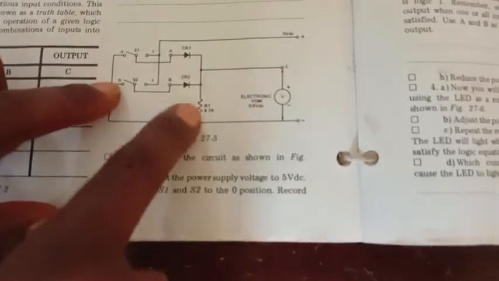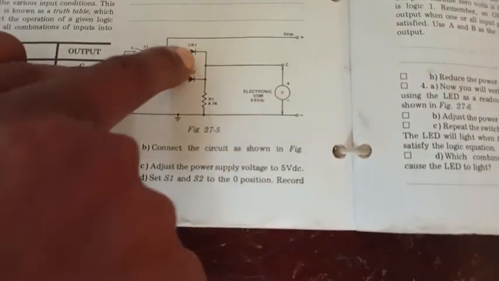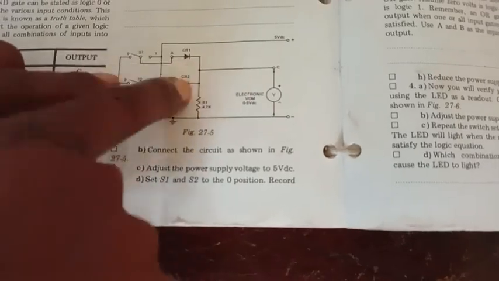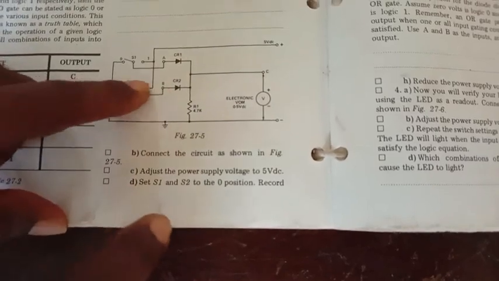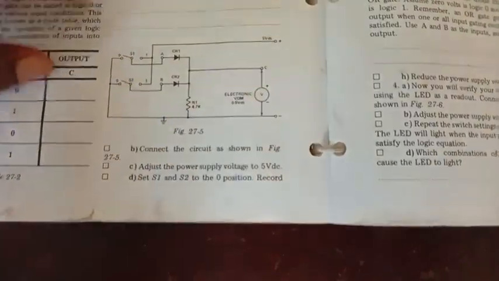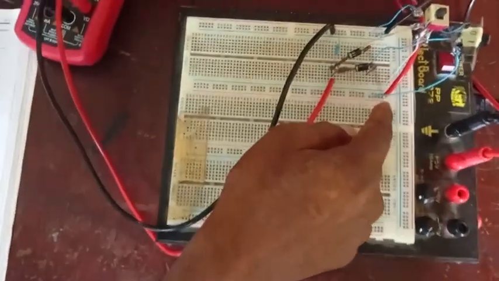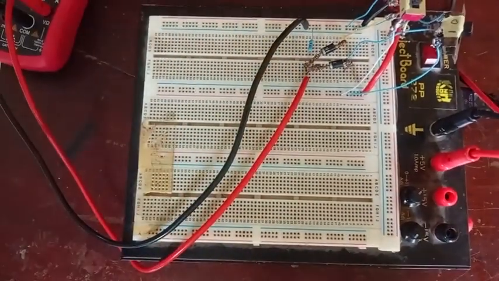Look at this OR gate now. This resistor is grounded, and both our cathode sides are combined together. Then each of the anodes is connected to the power supply. That's what we did here. Look at it. Each of these is connected to the power supply. Each of these is connected to the power supply.